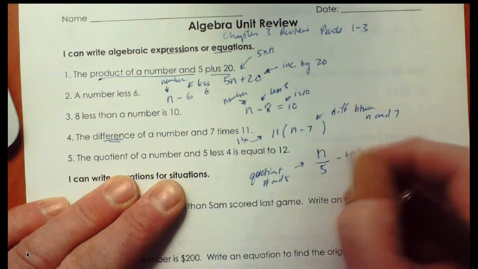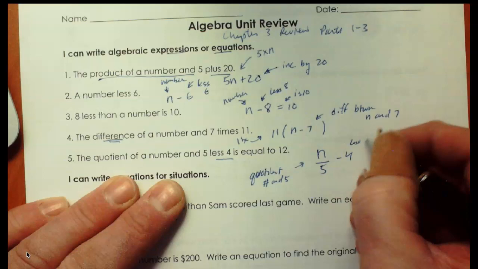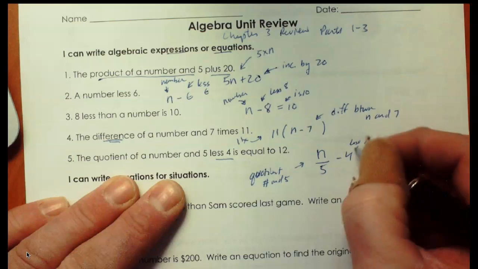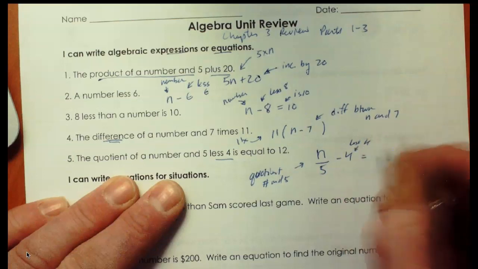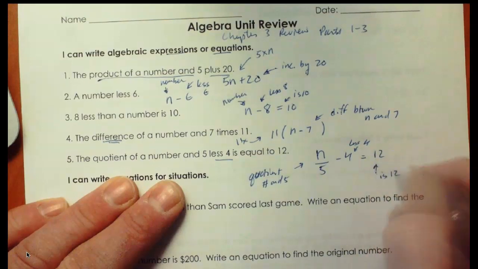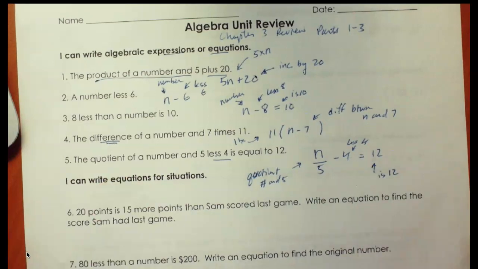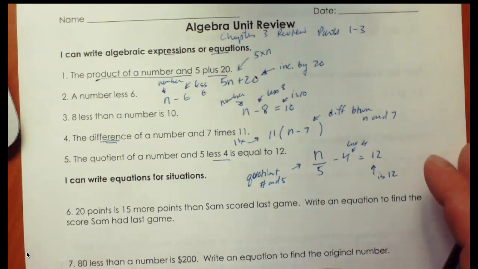Minus 4, that's going to be that less 4. Equals 12. So the quotient of a number and 5 less 4 is 12. You can see how when you check your work, how easy that is to do. All right.